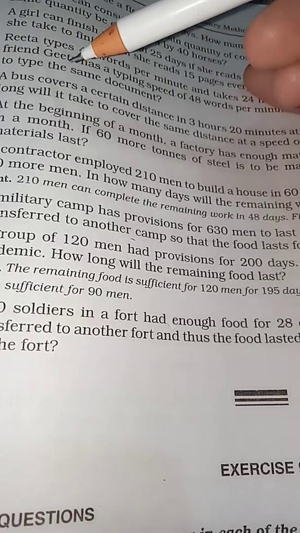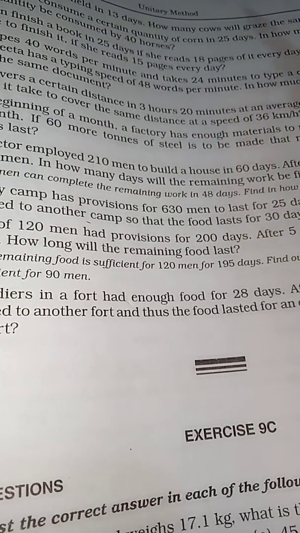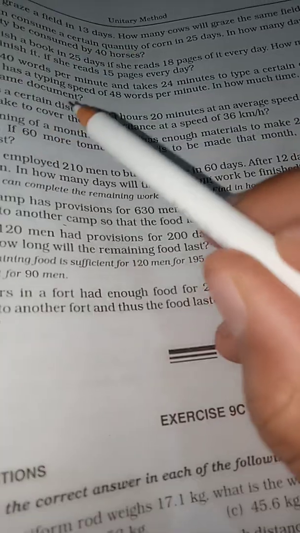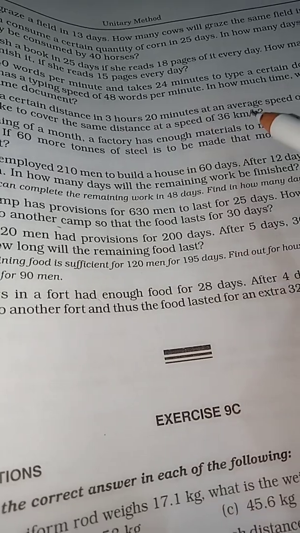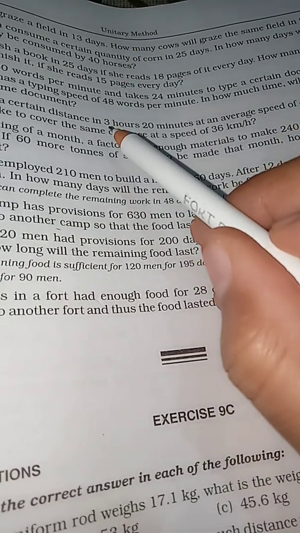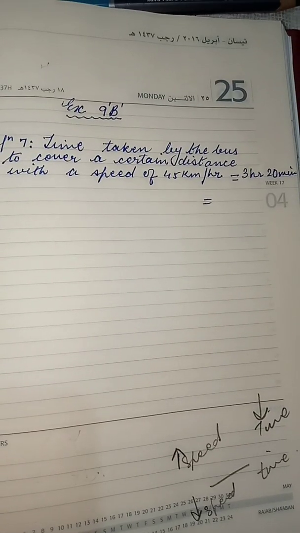Come back to the first statement. Time taken by the bus to cover a certain distance, equal to, अच्छा, equal to से पहले we'll write this also. Time taken by a bus to cover a certain distance with a speed of 45 km per hour, तब equal to 3 hours 20 minutes. See, I've written the statement.